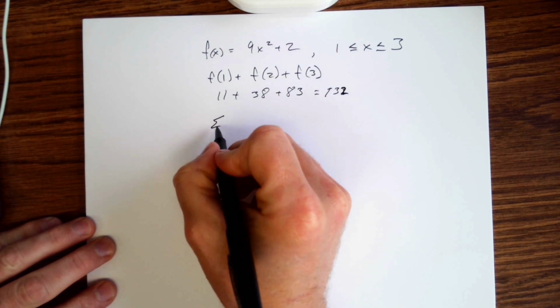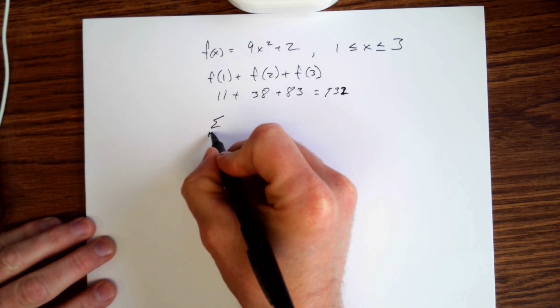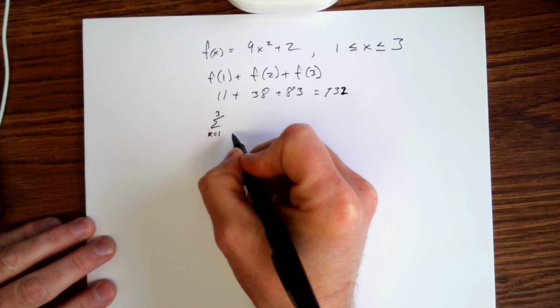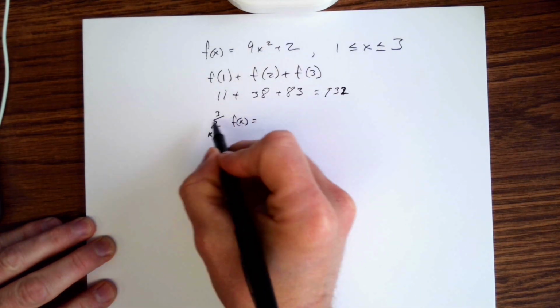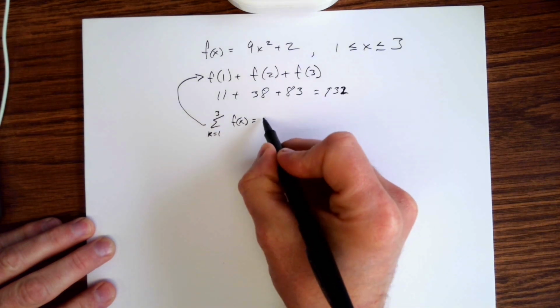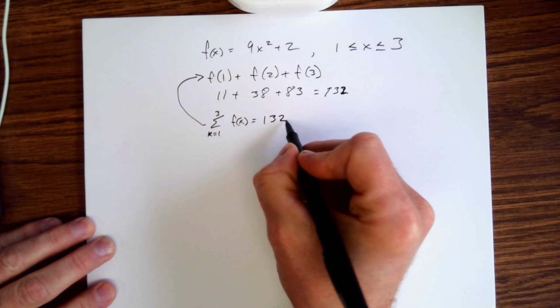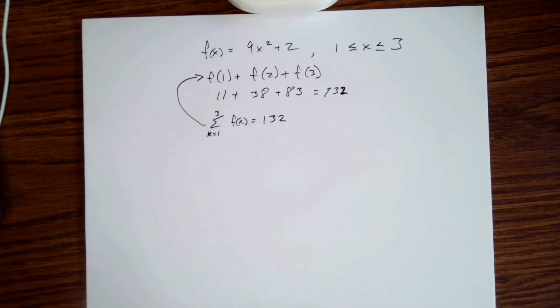So we're talking about the summation from k equal 1 to 3 of f of x. That is what we did right there, and that sum is 132, assuming I can add correctly. Some of you may send me an email saying, hey, you added this wrong. That's fine, but I hope you get the idea there.